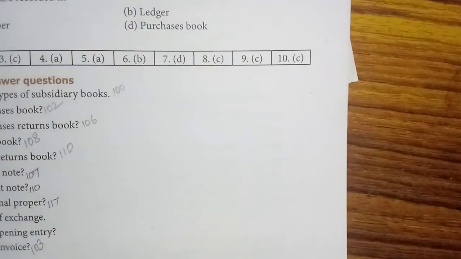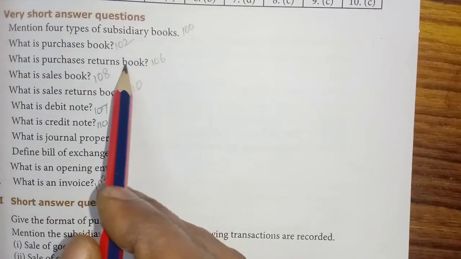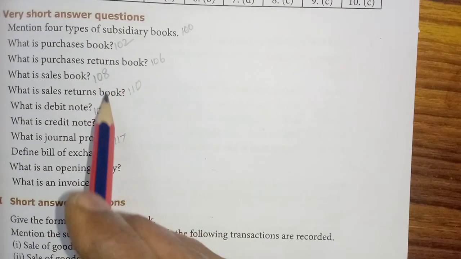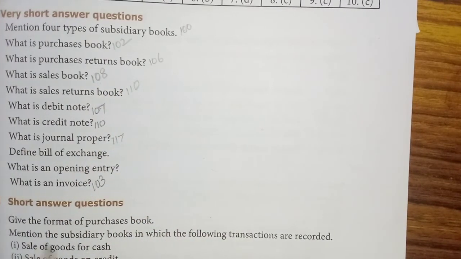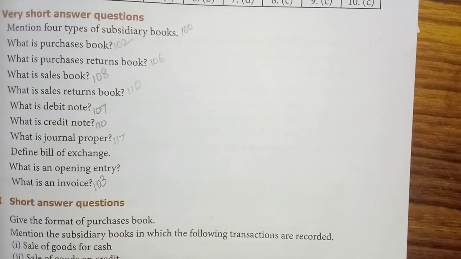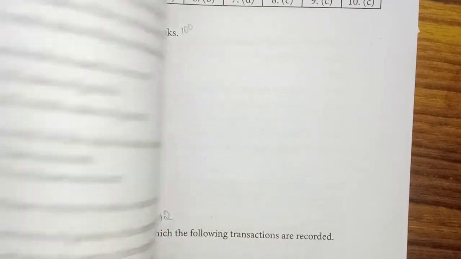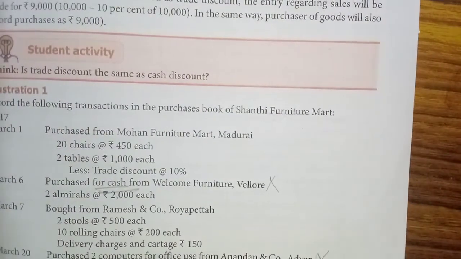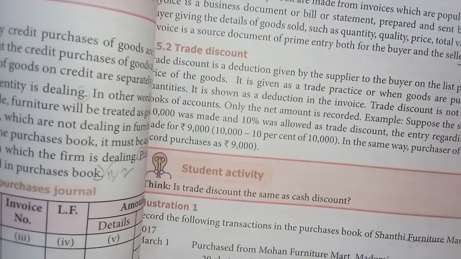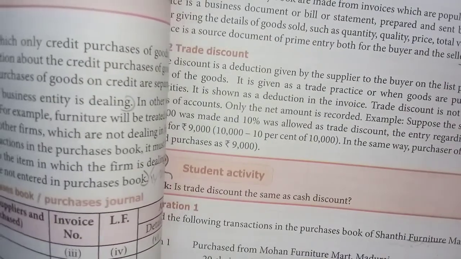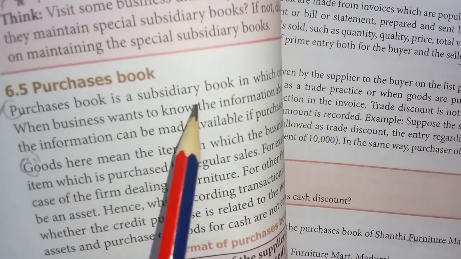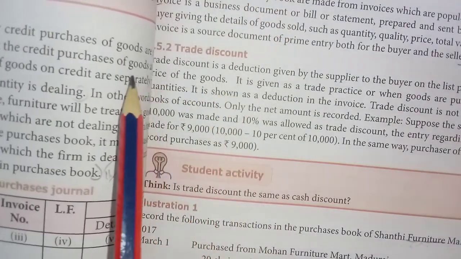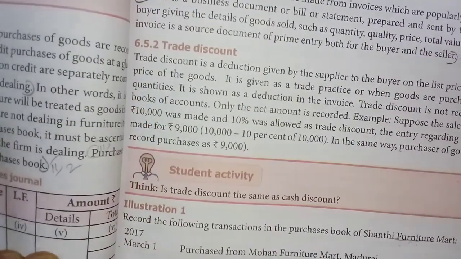Question answers. What is purchases book? Page 102. Then give the format of purchases book. So 2 question answers, same page 102. See in 102, purchases book. Purchases book is a subsidiary book in which only credit purchases of goods are recorded.